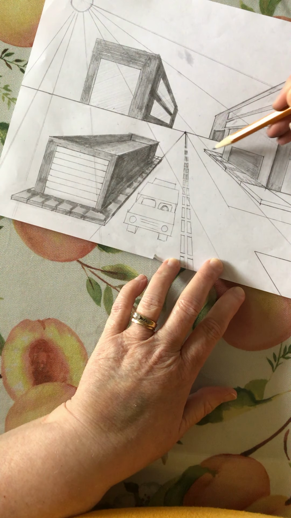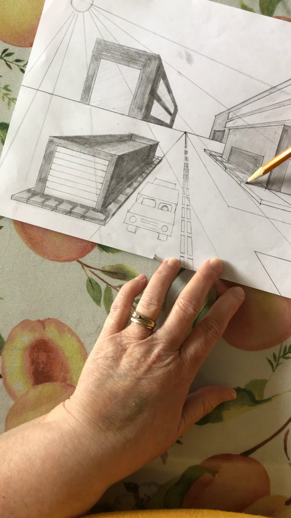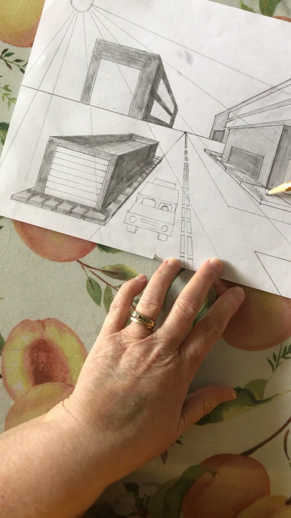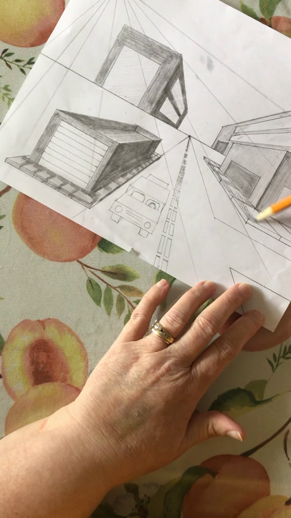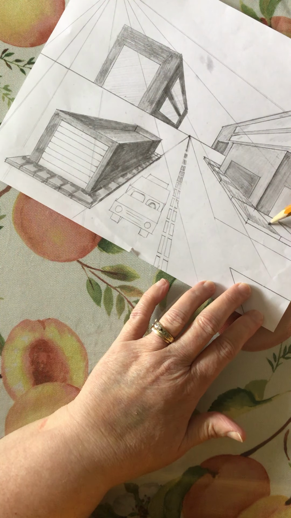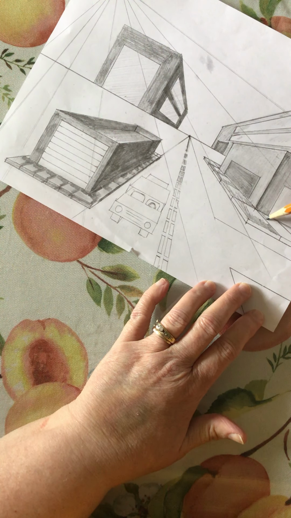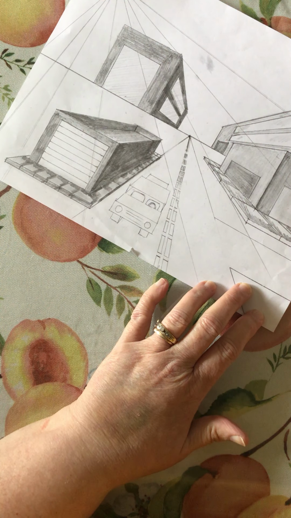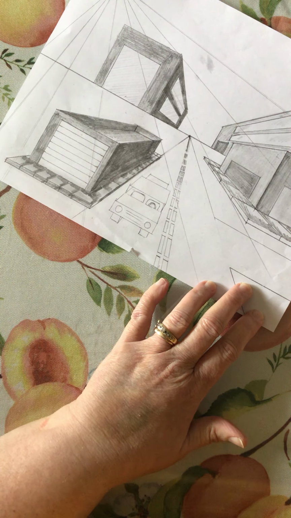And then all of a sudden when it comes to here, it's going to get a little darker. Going to be really dark back here.